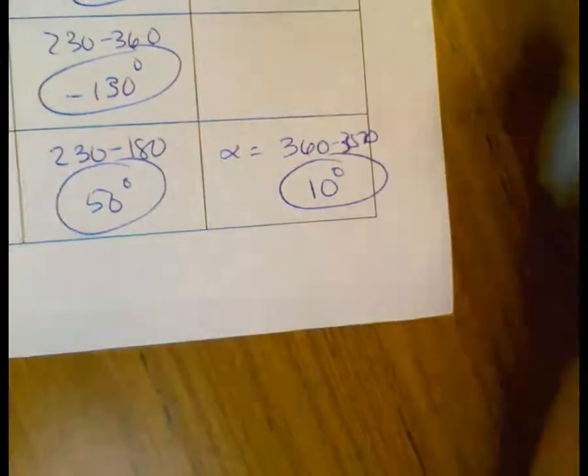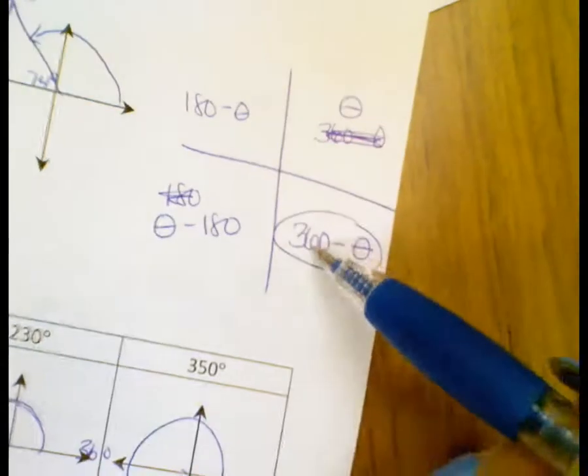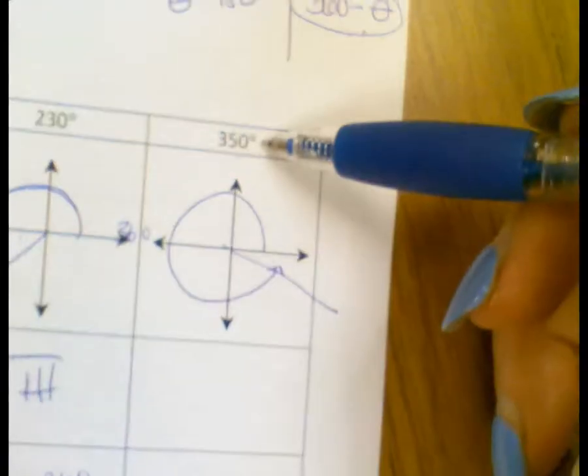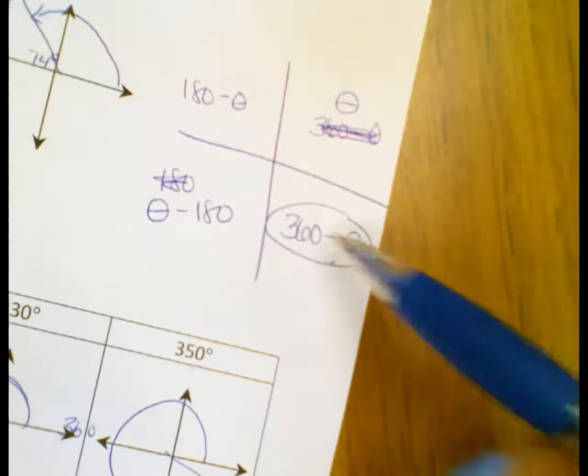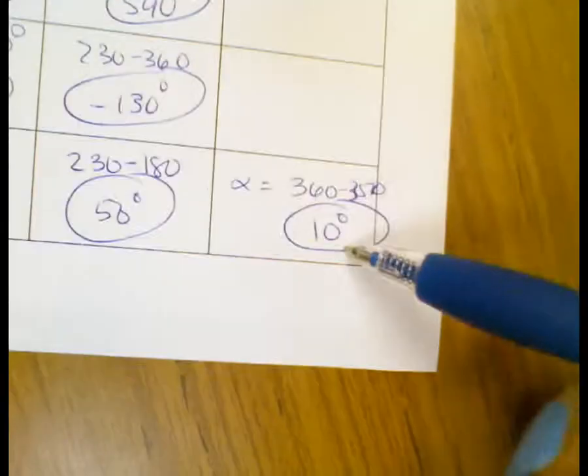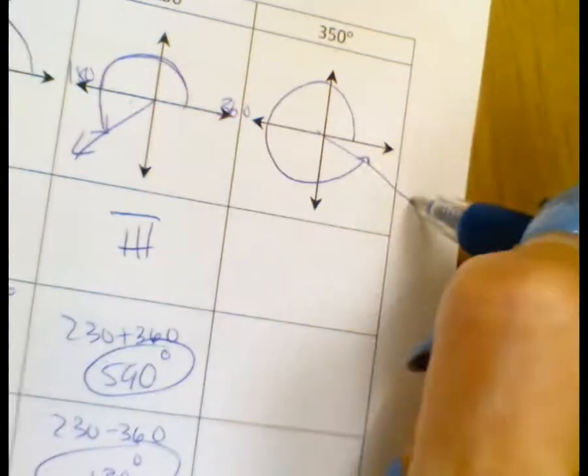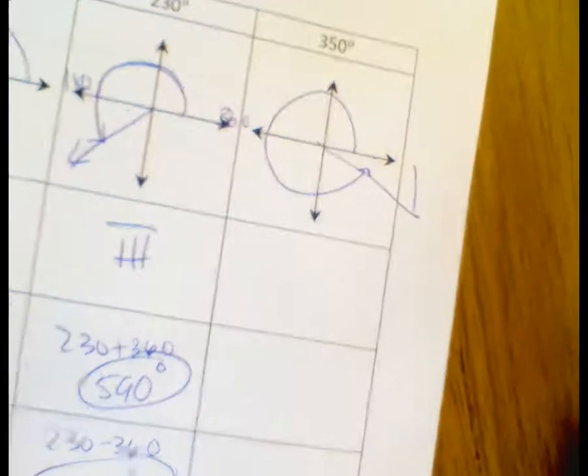So you take 360 minus theta. Theta is 350, so you put the 350 right here. 360 minus 350 is 10 degrees. That's how many more degrees it would take to get to that closest x-axis.